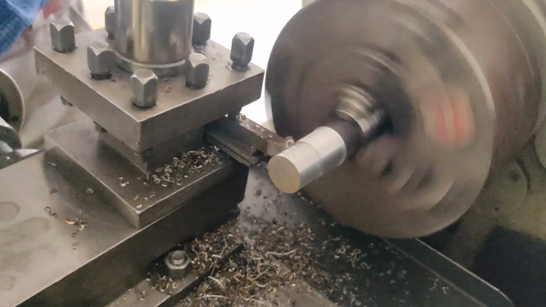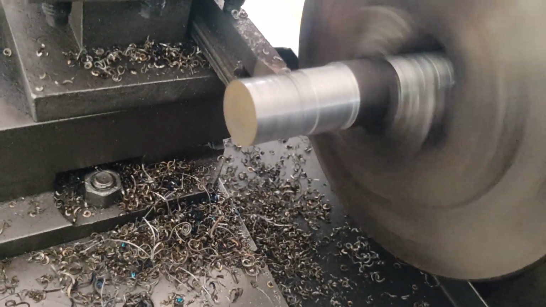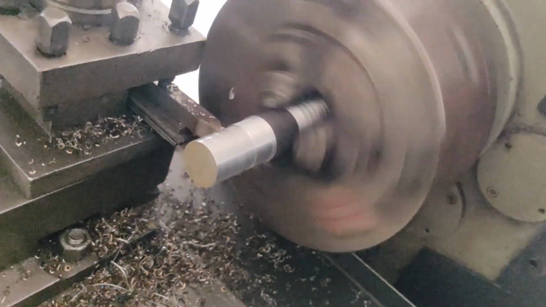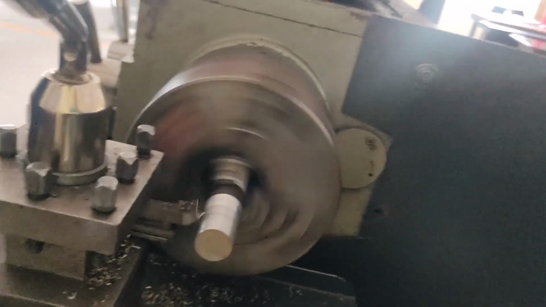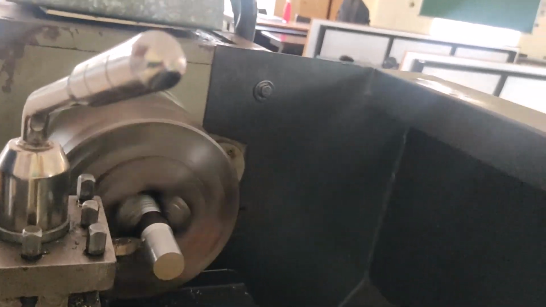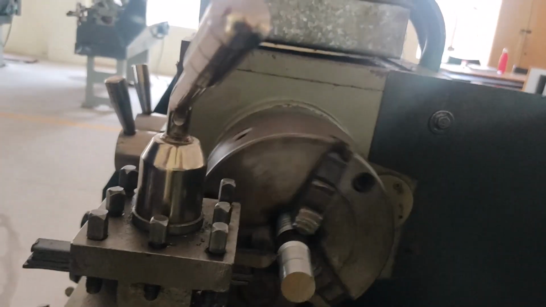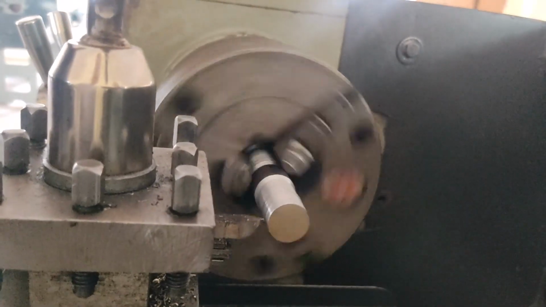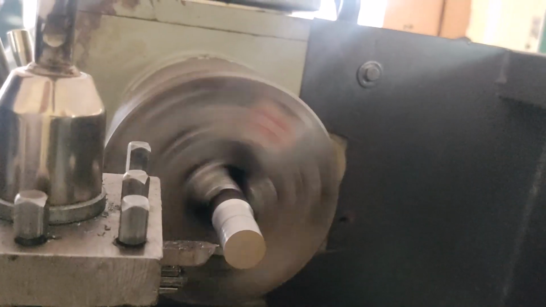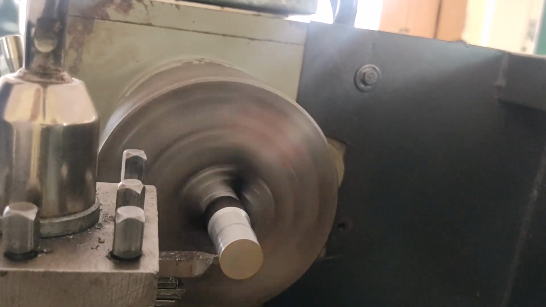So now we are observing the plain turning operation being performed using this lathe. Here the cutting parameters like the RPM of the workpiece, that is the cutting speed, depth of cut and feed have to be given appropriately. Now let us go for another predefined depth of cut. Now we will go for the second round of turning operation.